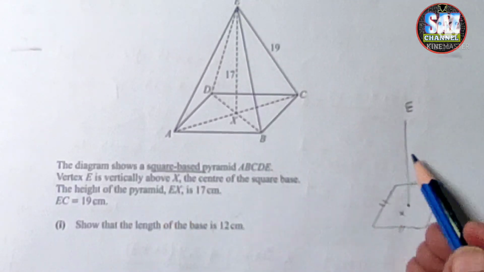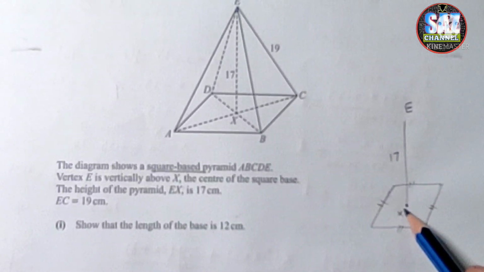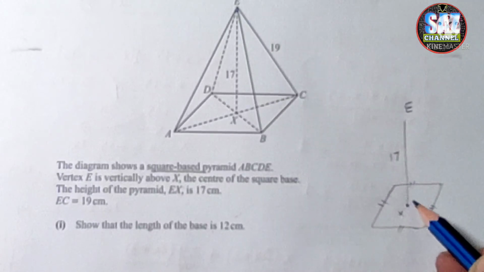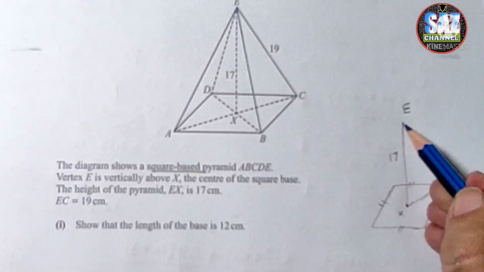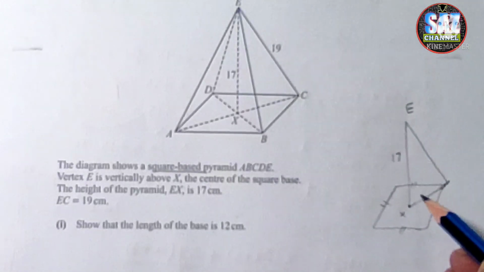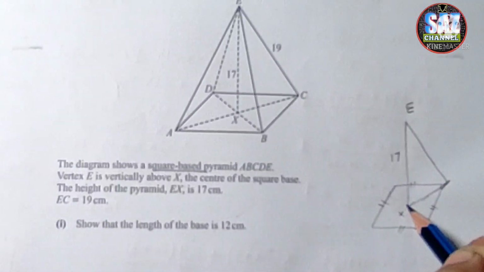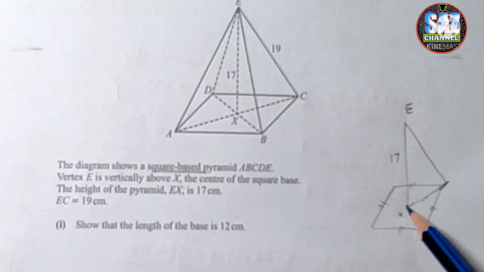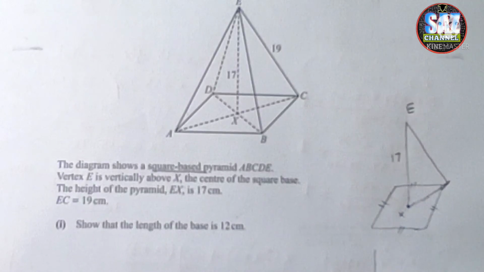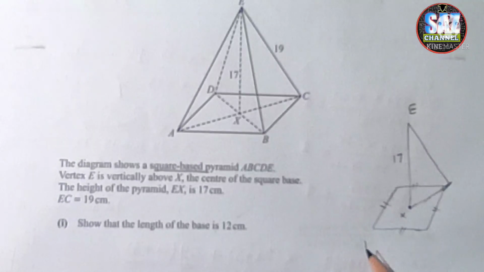Then E to X is 17, that means that is the height of this pyramid. And E to C is the sloping edge, and this is 19 centimeter. Recall my lessons of Pythagoras: whenever the base of the pyramid is a square and the vertex is vertically above the midpoint of the base, what type of triangle will we get? We'll get a right angle triangle, and the right angle will be at the midpoint of the base.